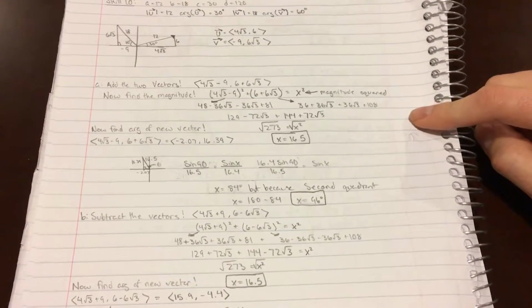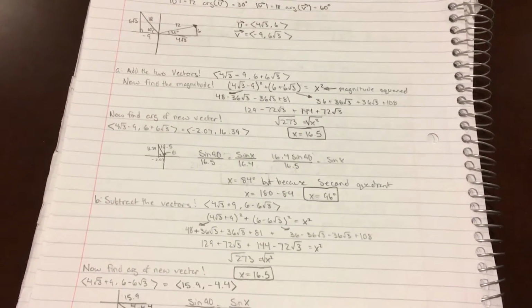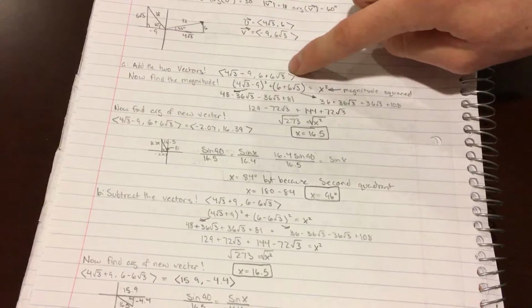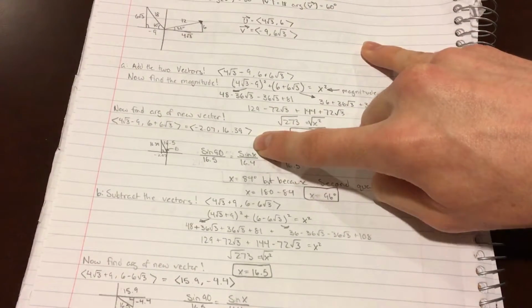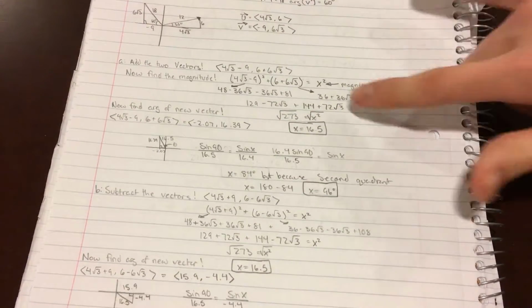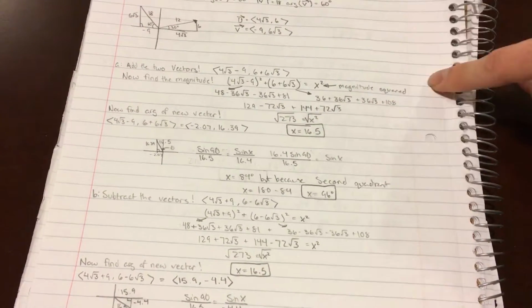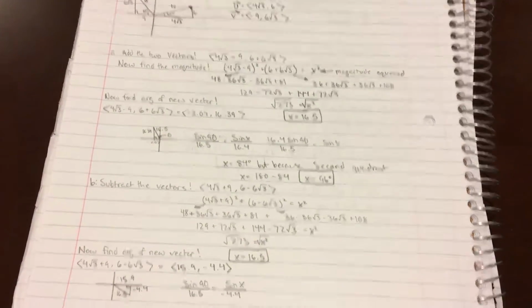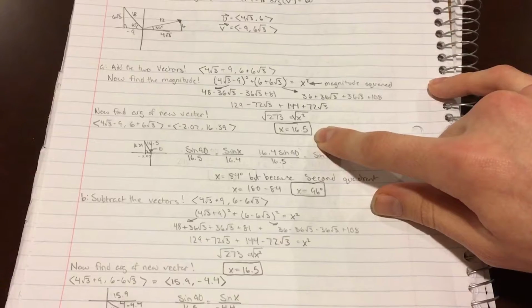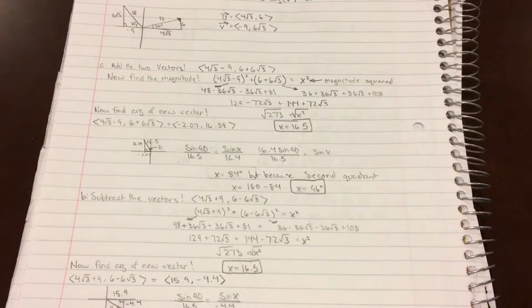For the first part of the real problem, I had to add the vectors together, giving me a resultant vector of 4 root 3 minus 9 and 6 plus 6 root 3, which comes to be about -2.07 and 16.39. By doing the Pythagorean theorem to solve for the magnitude, because it does make a right triangle, I found it to be root 273, and that equals about 16.5.